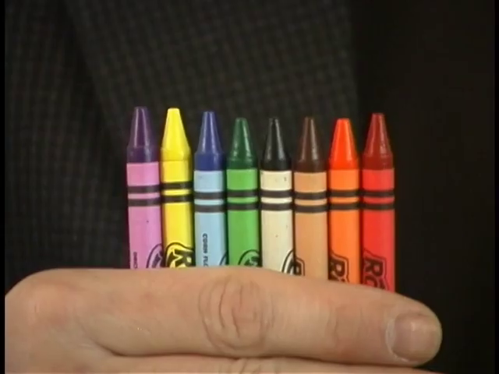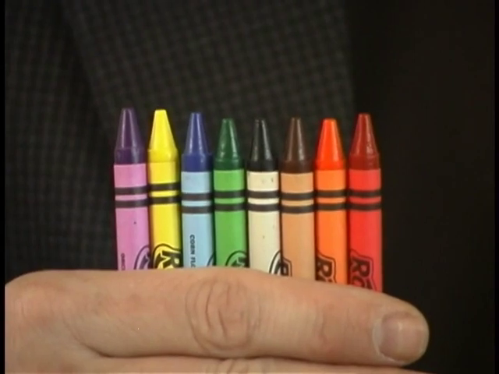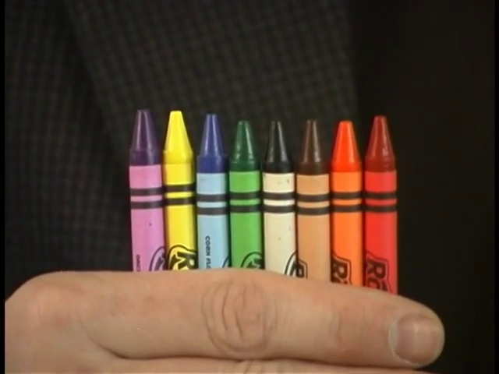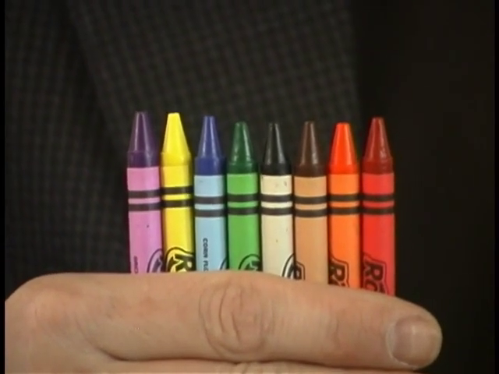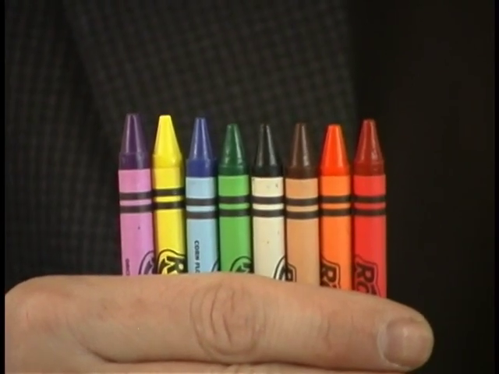Imagine we are going to make a periodic table of the crayons using the 8 basic crayon colors that were found in an original crayon box nearly 100 years ago. Red, orange, brown, black, green, blue, yellow, and purple. Now, there are a lot of crayons in this crayon box, but they all basically fall into one of these 8 categories.